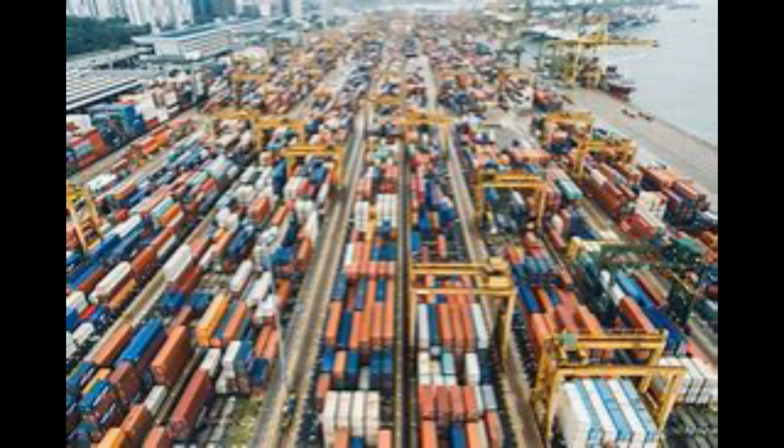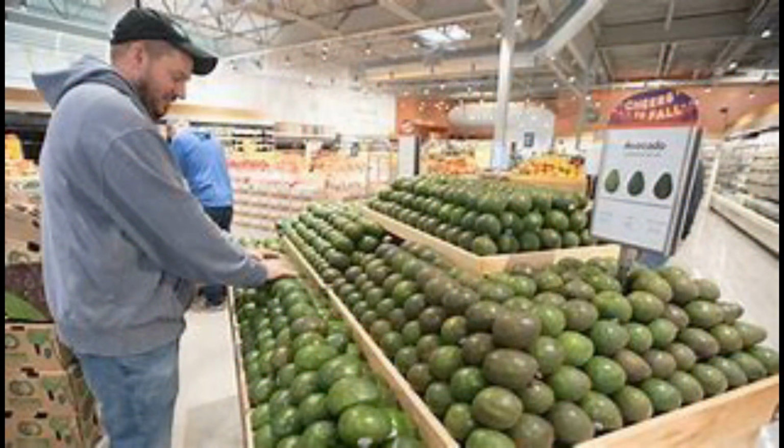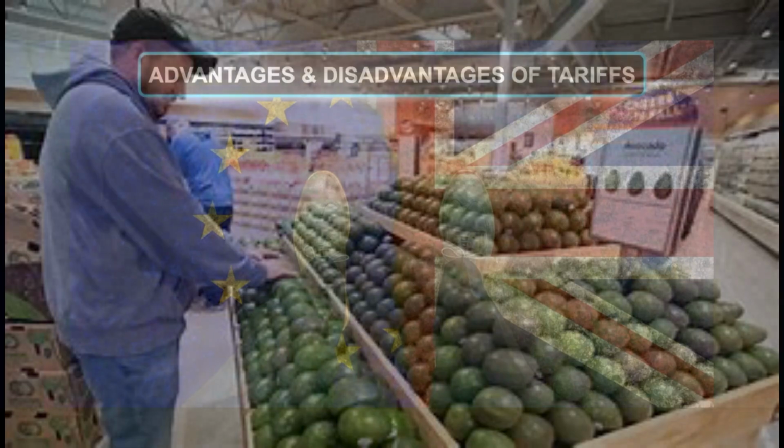However, tariffs can also have negative effects, such as increasing the cost of living for consumers, reducing competition and innovation in the market, and leading to retaliatory tariffs from other countries, which is what we're seeing now.